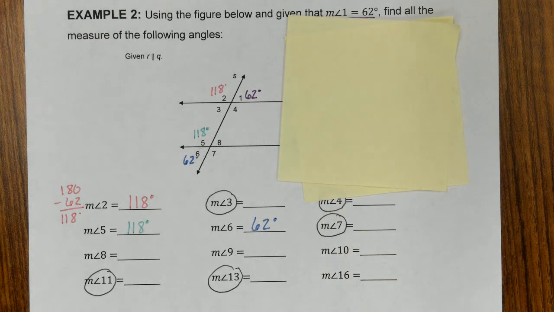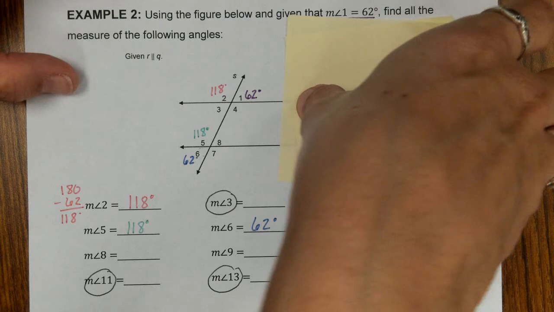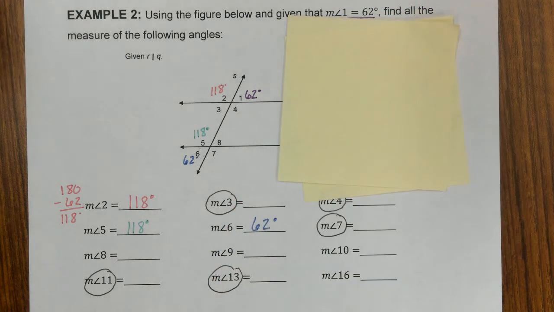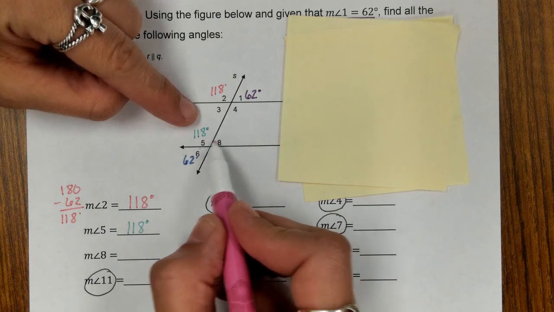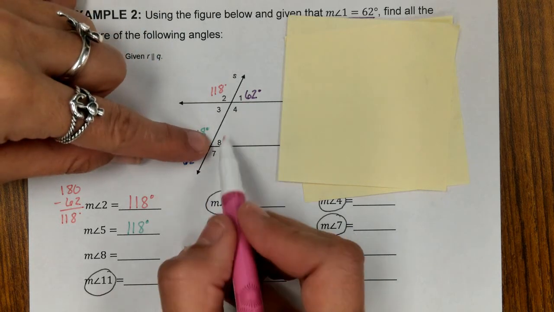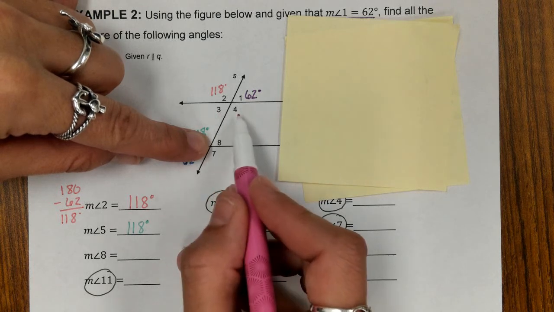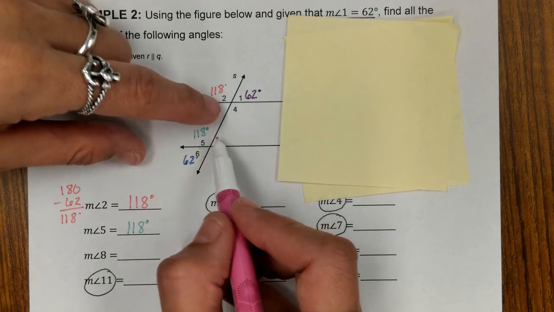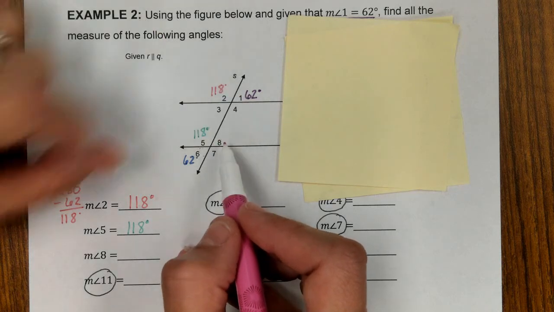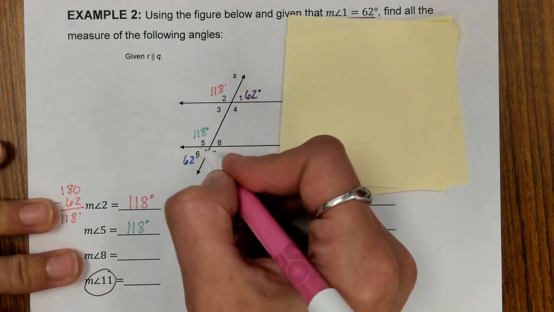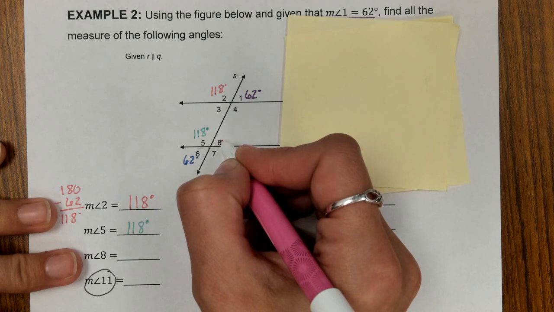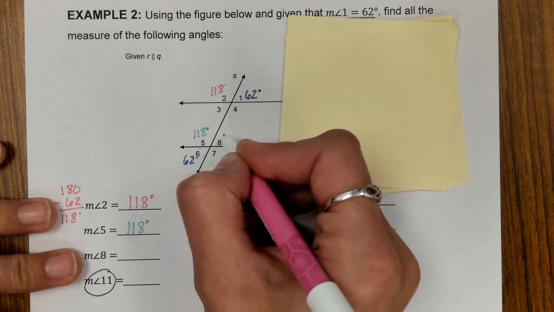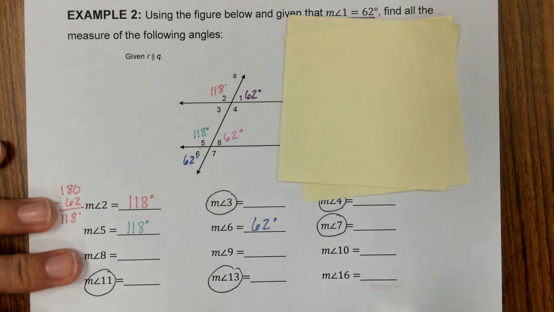You will find angle 7 on your own, and we will move over to angle 8. For angle 8, we can look at a few different ways. We can look at a linear pair with angle 5. We can look at corresponding with angle 1. If you have angle 3 or angle 4 done already, we can do alternate interior or same side interior. Or, we haven't looked at this one in a while, angle 6 and angle 8 are across the vertex, vertical angles. And we know that vertical angles are congruent. So angle 8 will also be 62 degrees.